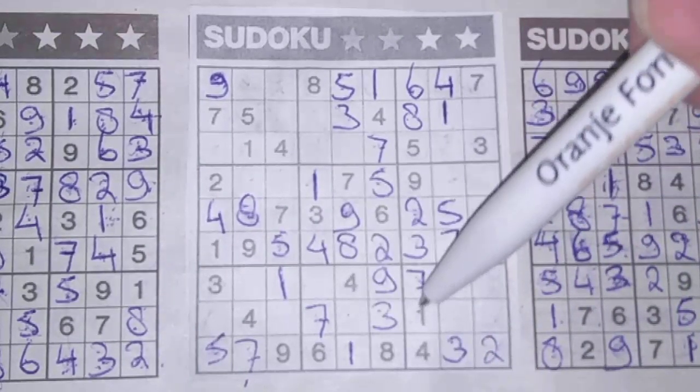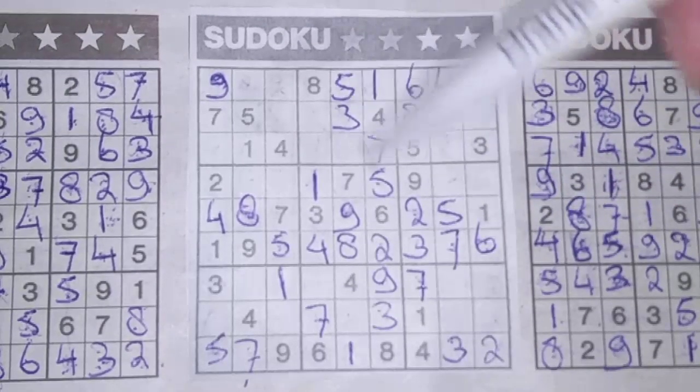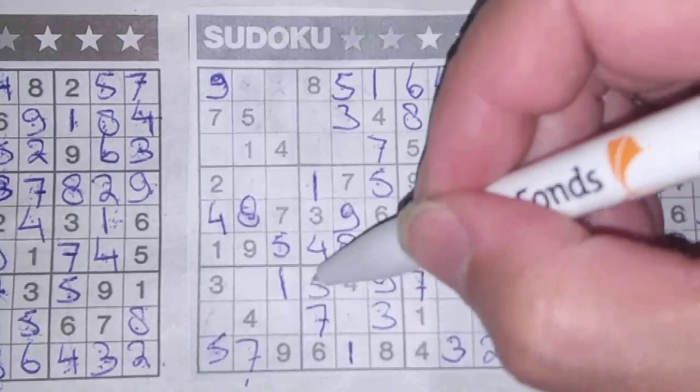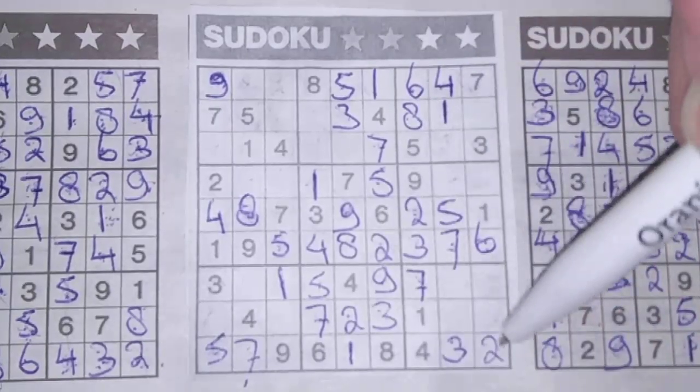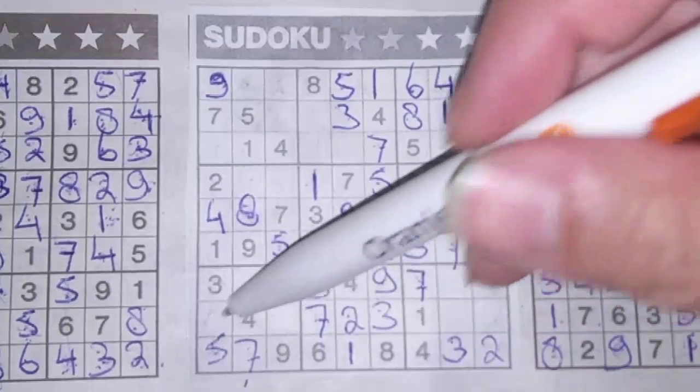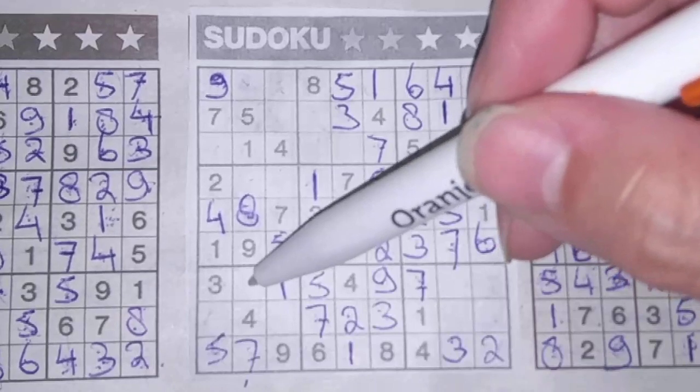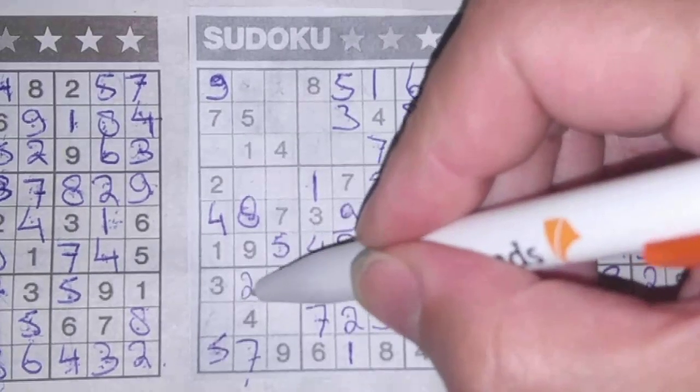2 numbers left, the 2 and the 5. We have a 5 here, no 5 there. 5 should be here, and the 2 goes there. 2 in this row, 2 in the row above. So in that row, the only place for the 2 should be here.